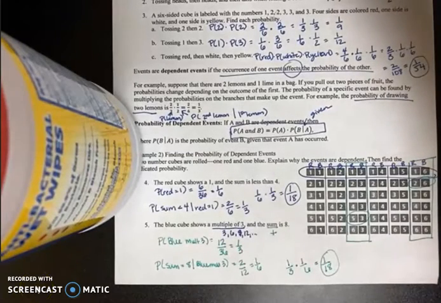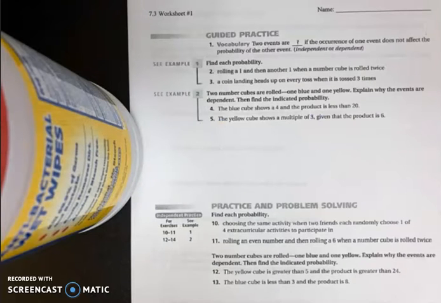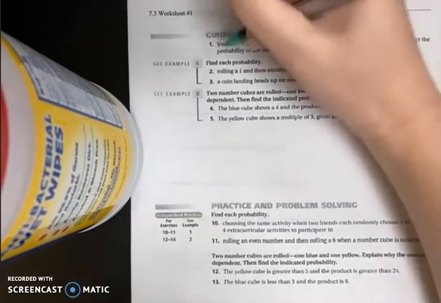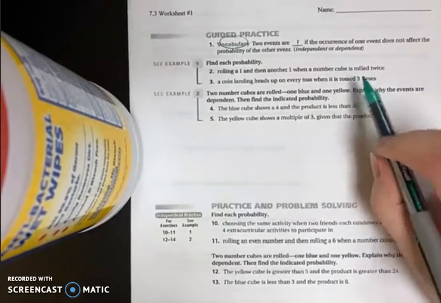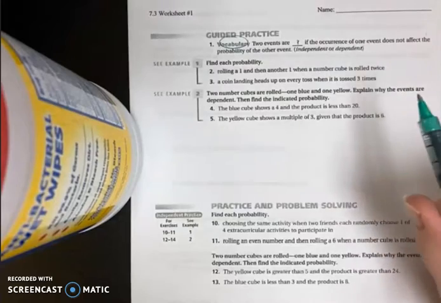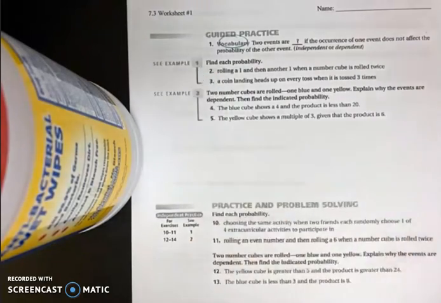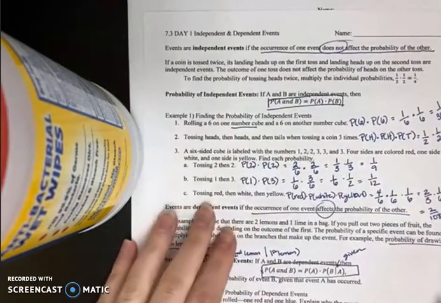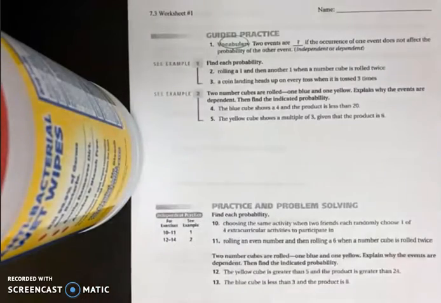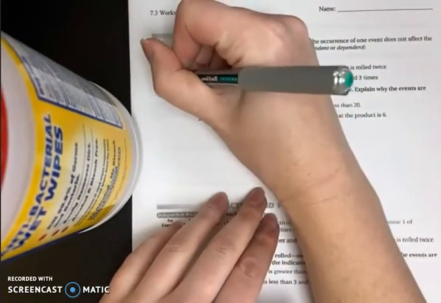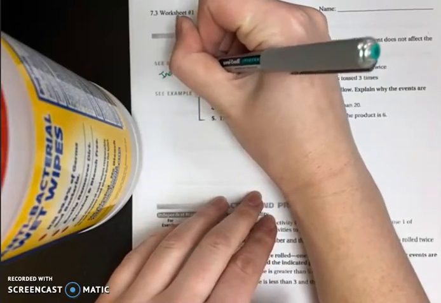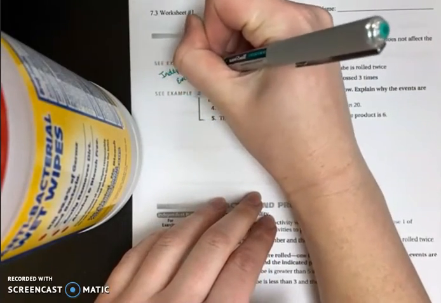Now, I want you to pull out the homework so I can give you some more directions. On the homework, I want you to take your time. First, I want to point out that number 1 is just a vocabulary question, so you're going to circle either independent or dependent. 2 and 3 says see example 1. So in your notes, example 1 was our independent events. So that means for 2 and 3, you are using independent events.